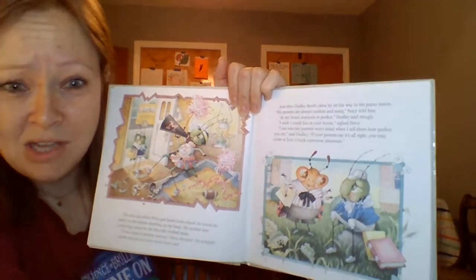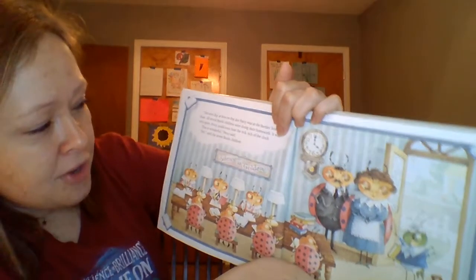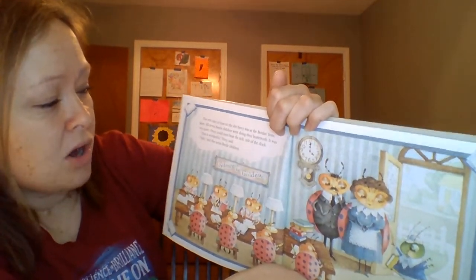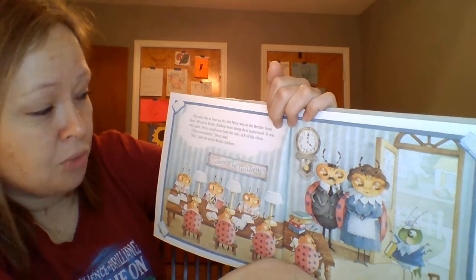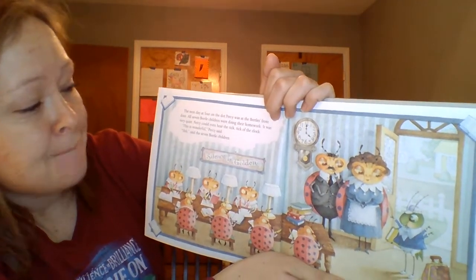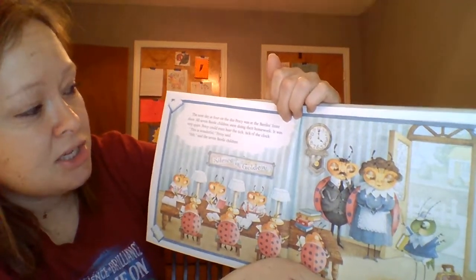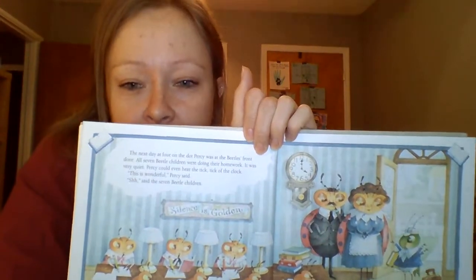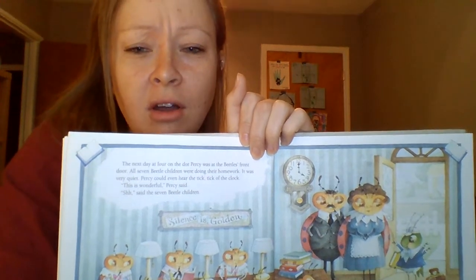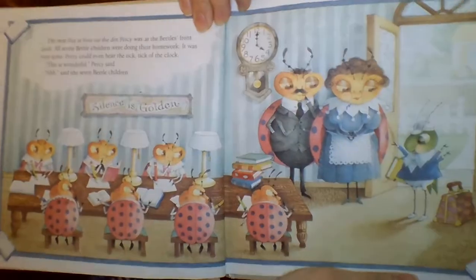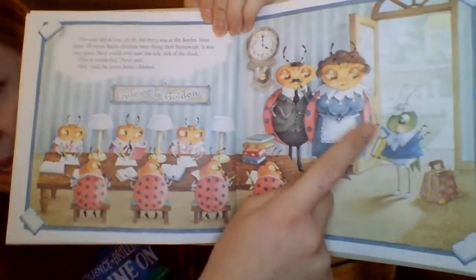So he's just going to leave his house and go live with somebody else. That's crazy. The next day at 4 on the dot, Percy was at the Beetles' front door. All 7 Beetle children were doing their homework. It was very quiet. Percy could even hear the tick-tock of the clock. "This is wonderful," Percy said. "Shh," said the 7 Beetle children. So now there's 7 Beetles, and Percy's going to join them. 7 plus 1, 8 kids.